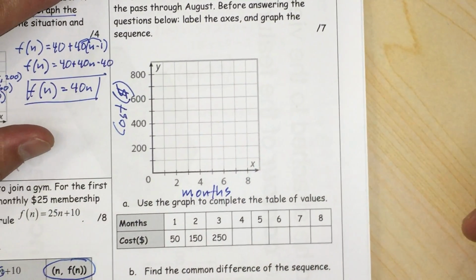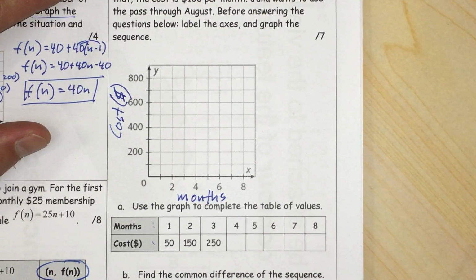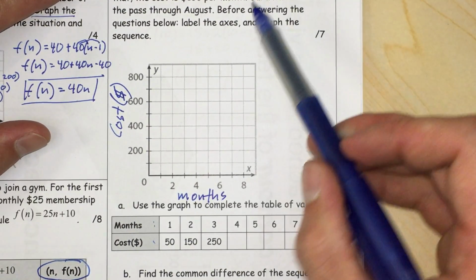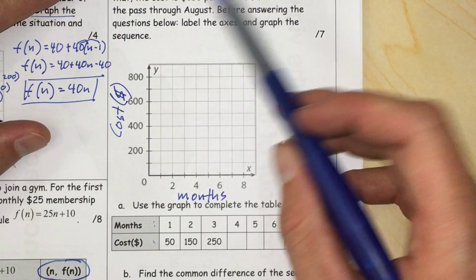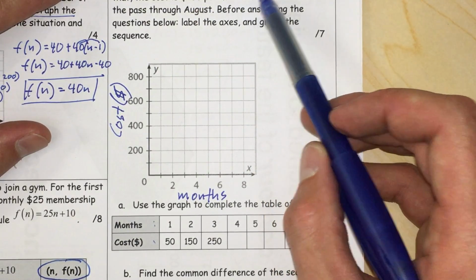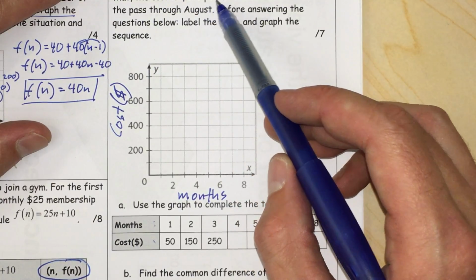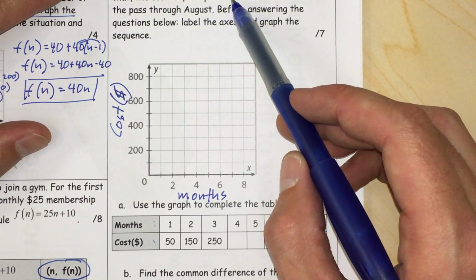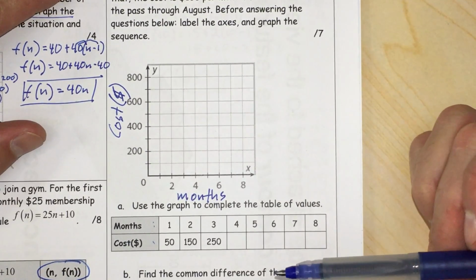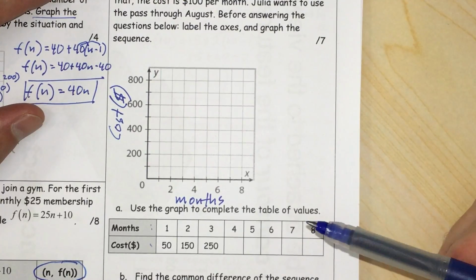If you're wondering where I got those two from, well, take a look at this graph down here, or the table down here. Okay, so let's take another look. The sale price for the first month is $50. Each month after that, the pass costs $100 per month. Well, my advice to you is actually skip graphing this for right now and finish out the table.